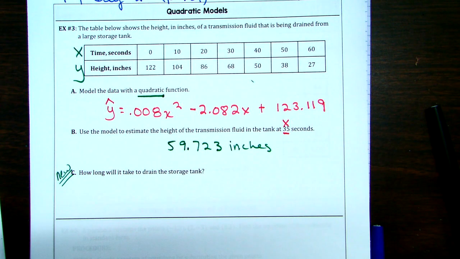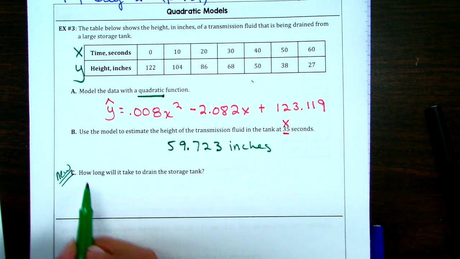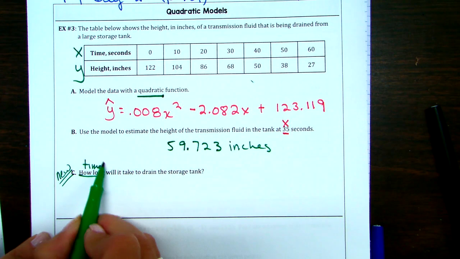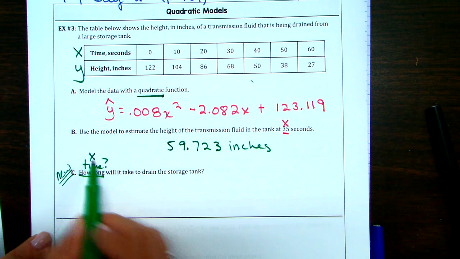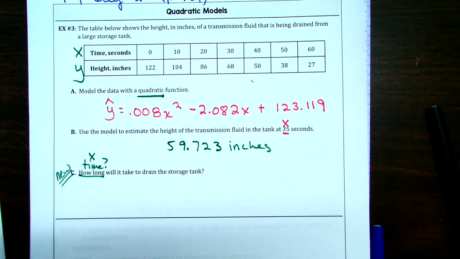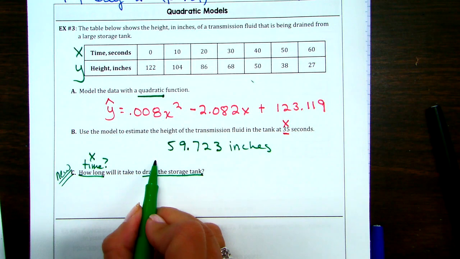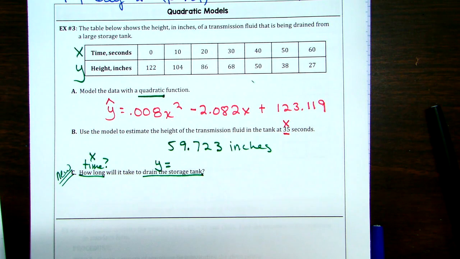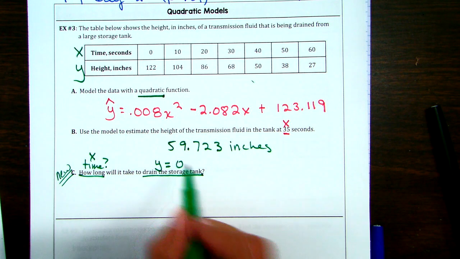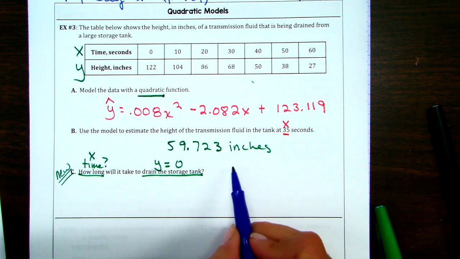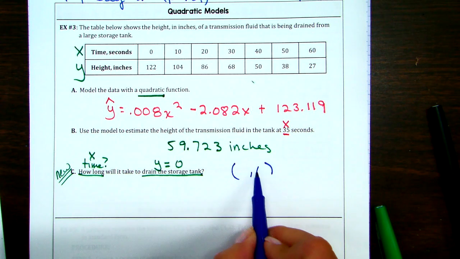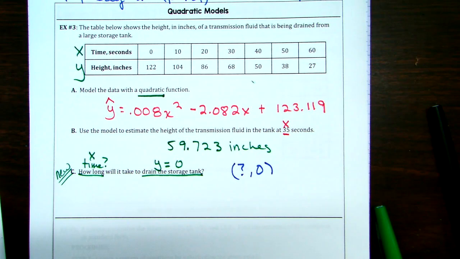How long will it take to drain the tank? Okay? So it's asking us for time, right? How much time will it take? So that's our x value. Time is x. Will it take to drain the storage tank? This must be my y. What would the y equal if the tank is drained? 0, right? So basically what I want to know is when y is 0, what is x? That's what that question is asking.